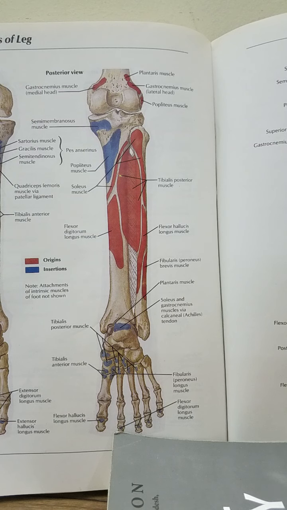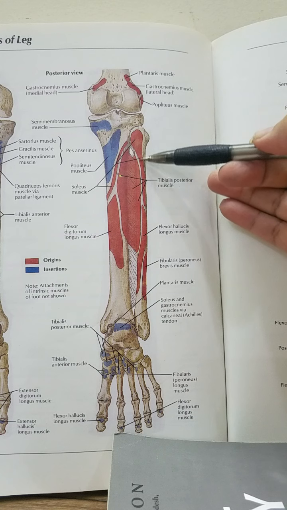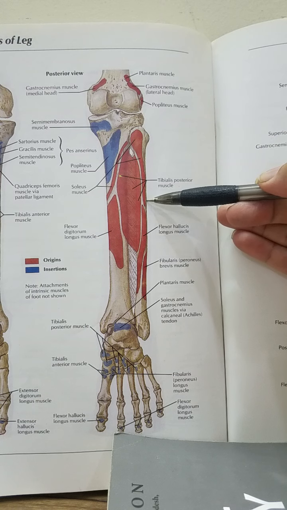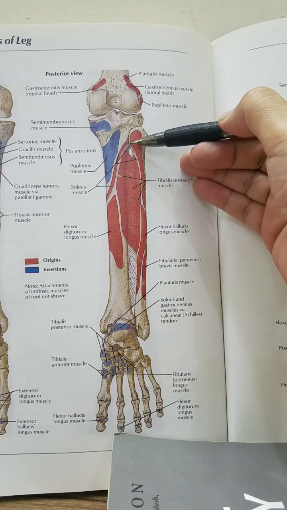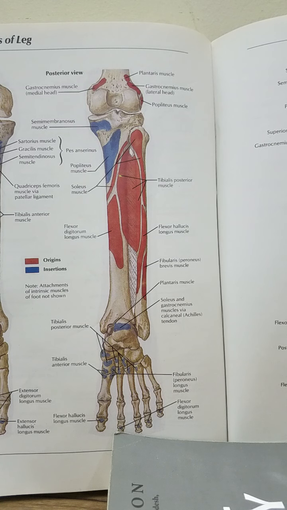Now the origin of the soleus muscle is in the form of an inverted U, right? So it originates from the tibia as well as from the fibula, but this origin is in the form of an inverted U, like that. And in the middle, in between these two bones, the tibia and the fibula, there is a tendinous arch, right? So there's a gap in the form of a tendinous arch, and this is known as the tendinous arch of soleus. And what it does is that it allows the passage of the popliteal artery as well as the tibial nerve from the popliteal fossa and into the posterior compartment of the leg.